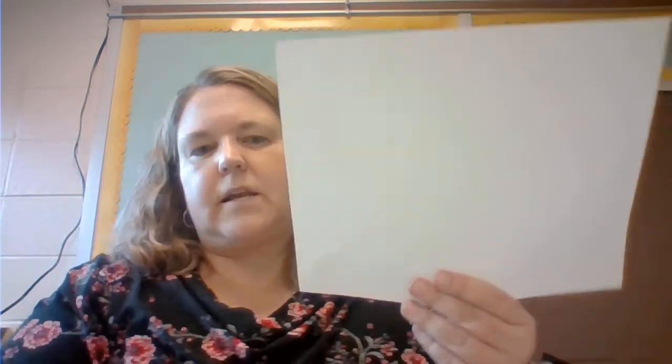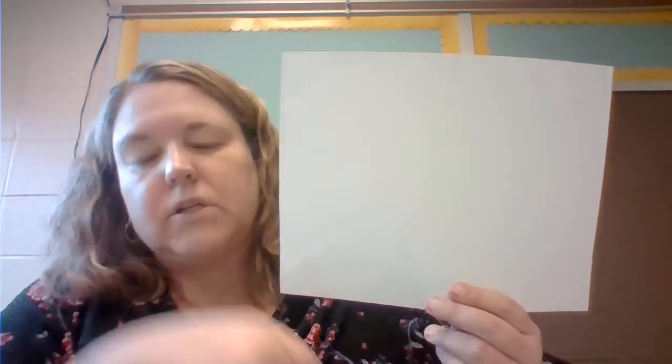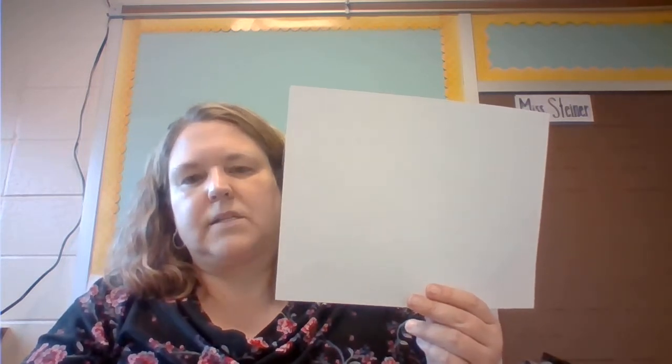So now we need to work on our SRS paper. So first we have to get it set up. So you'll take your paper, any paper that you have around the house. It could be copy paper, notebook paper, whatever you might have. Construction paper. Go ahead and grab that paper, and then you're going to fold it to have 4 boxes.